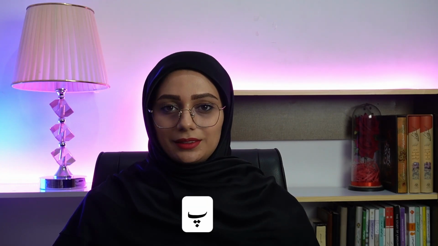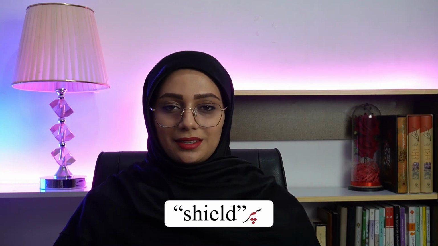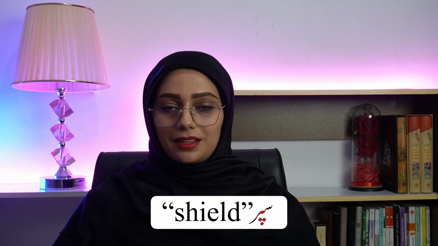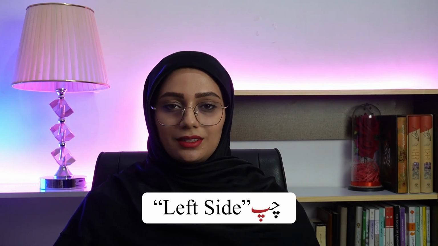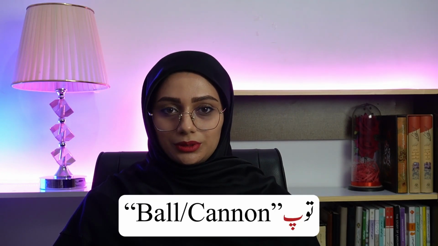The next letter in this group is P, with 3 dots below. Here are some examples. In the initial position, pesar. In the medial position, separ. The final position, chāp. And the independent or detached form, tup.